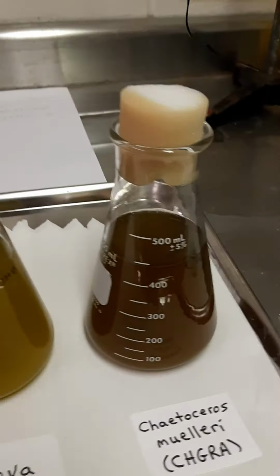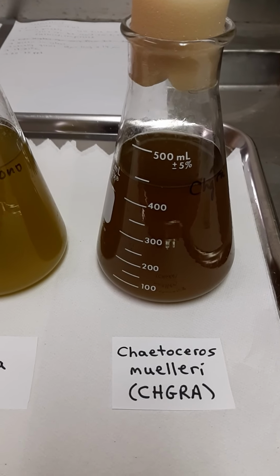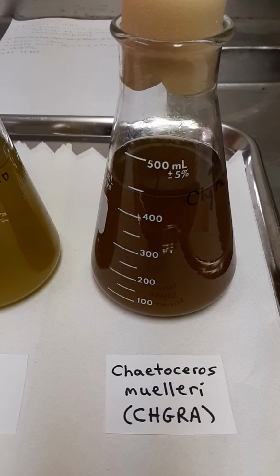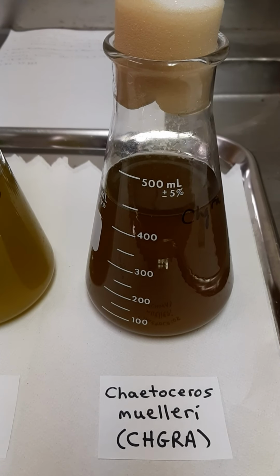So the last species that I want to tell you about is the Chaetoceros muelleri. It's also called a Chaeto. This is a diatom, actually. It's different from the rest. It's not motile.